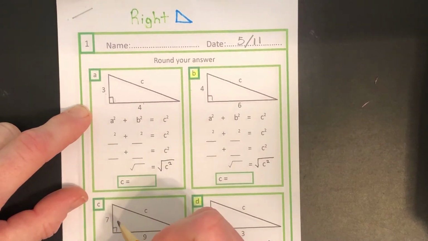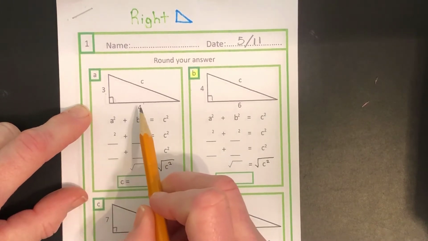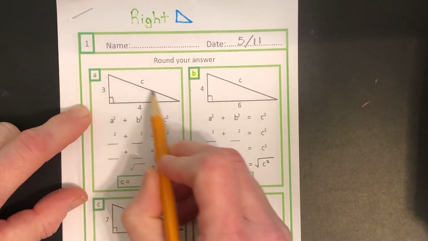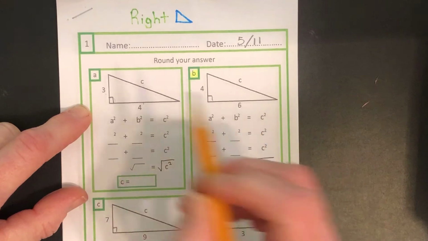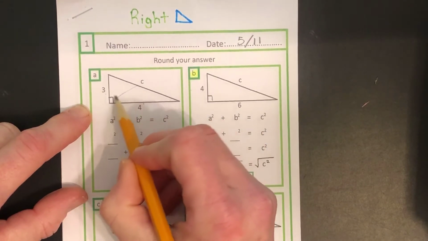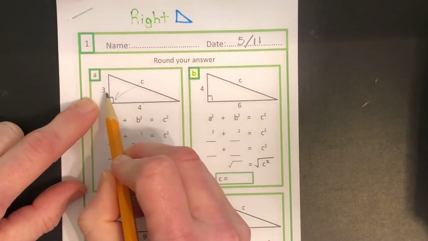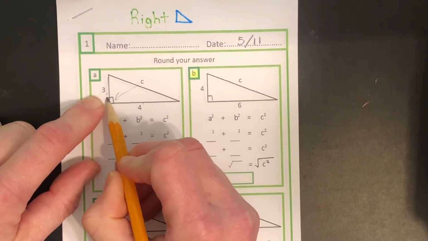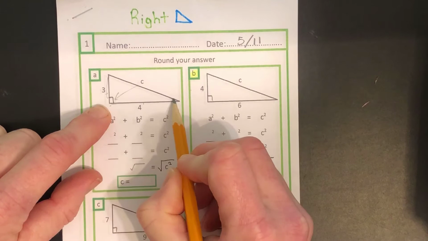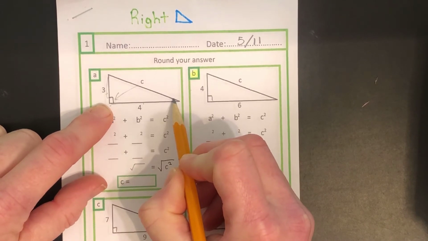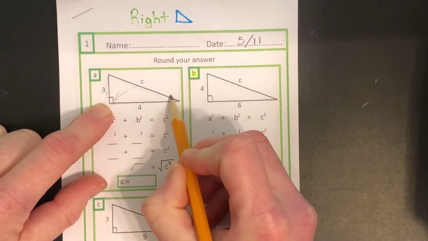If you know the length of two sides, you can always find the length of the third side with a right triangle. The long side is called the hypotenuse, and it is always opposite the 90-degree angle. When you add the square of this side and this side, you will always get the square of this side.